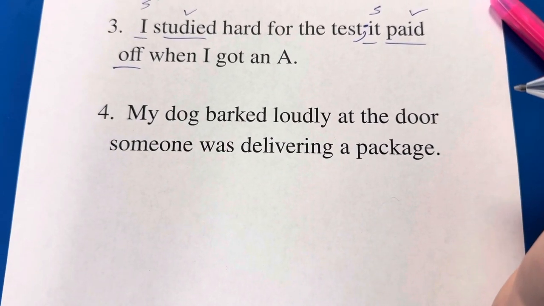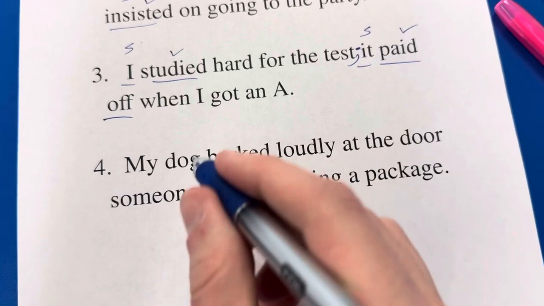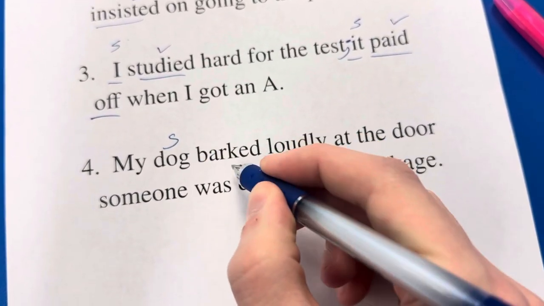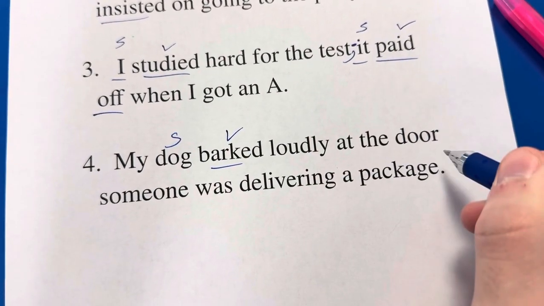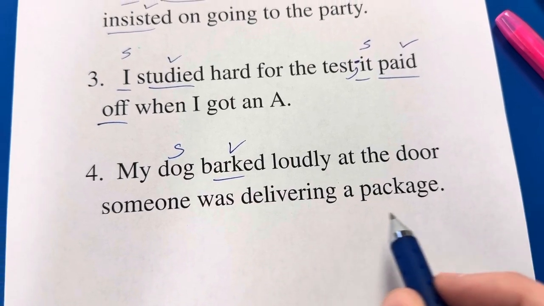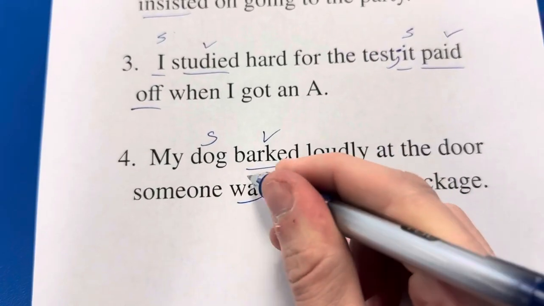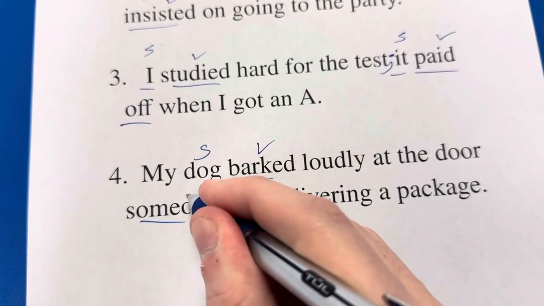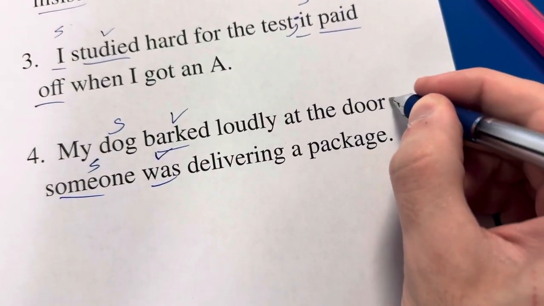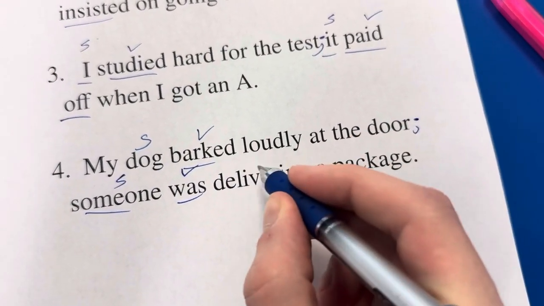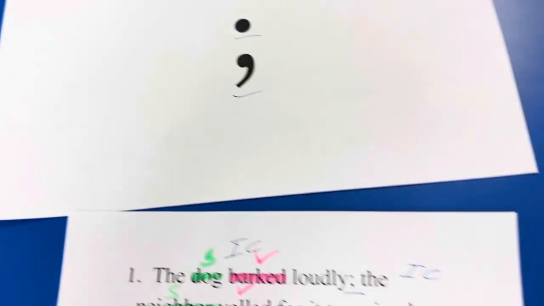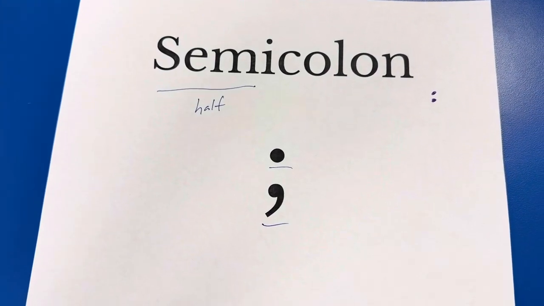My dog barked loudly at the door. Someone was delivering a package. Dog, subject. What was the dog doing? It barked. Verb, loudly at the door. Someone was delivering a package. Was is one of my being verbs. Was is a verb. Who or what was? Someone, subject, which means I need to put a semicolon right there to connect those two ideas. That is how you use a semicolon.